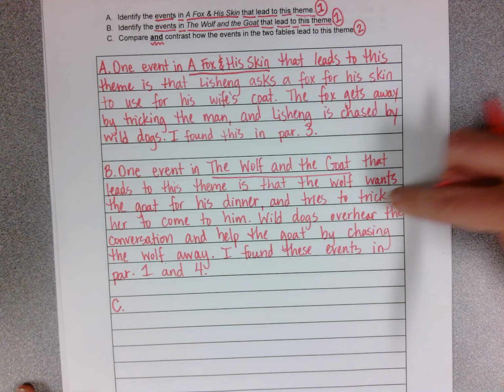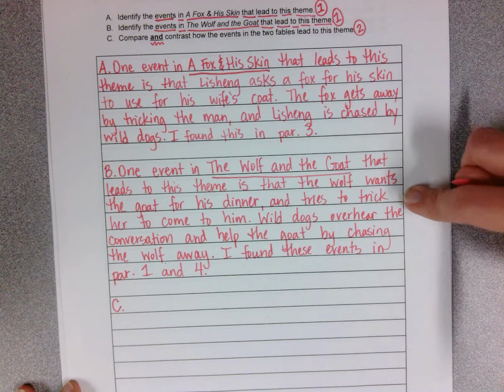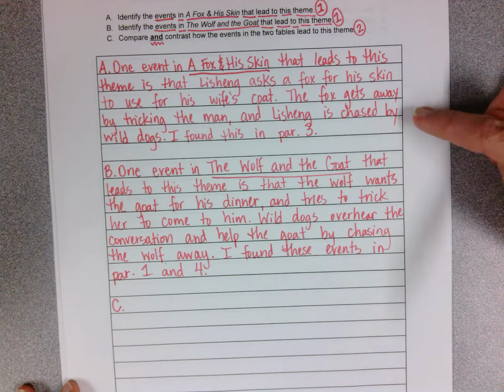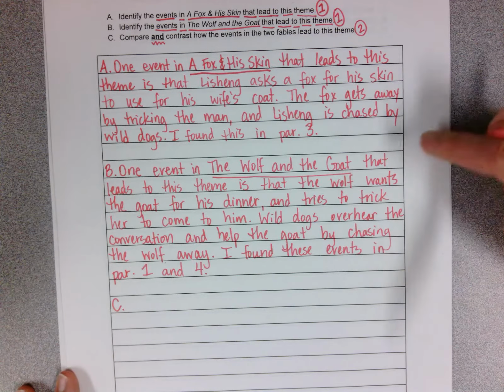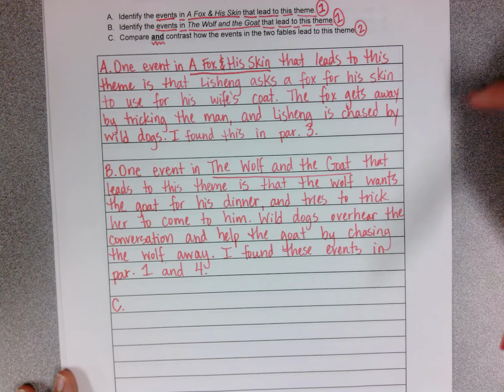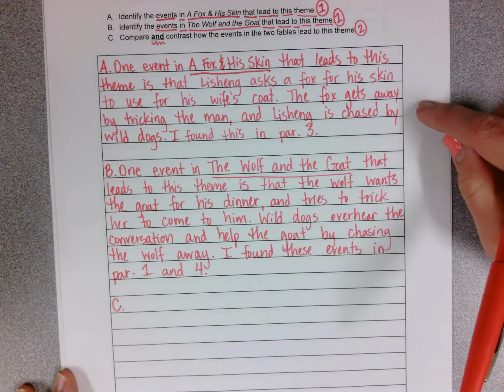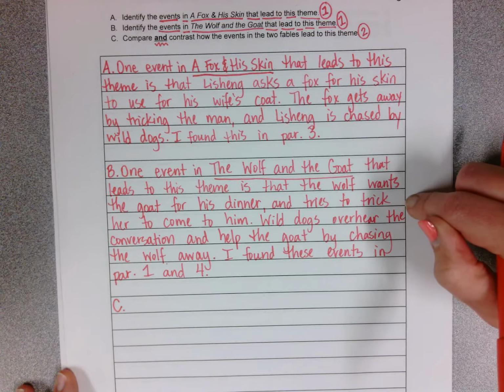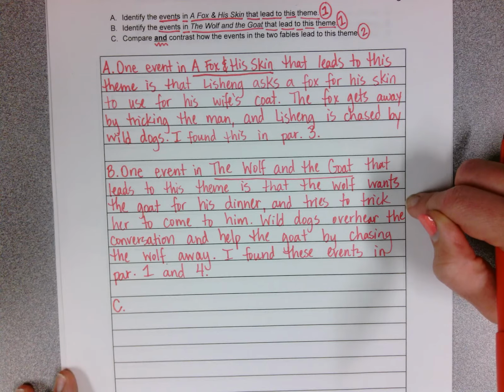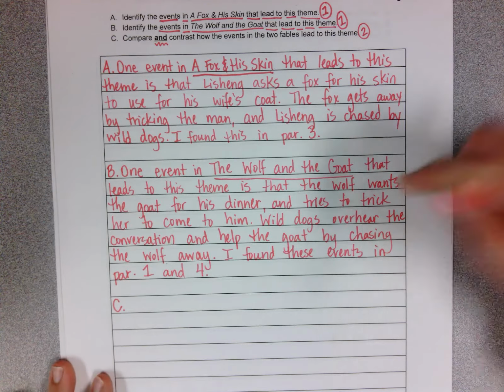One way that I noticed that they're similar is that in both stories, the main character, the selfish character, gets chased by wild dogs. That's their consequence. And one way they're different is that they're asking for different things. So the fox is asking for a skin, and the wolf is asking for the goat for his dinner. So one similarity, one difference that I have in my mind, I'm going to go ahead and write those down.